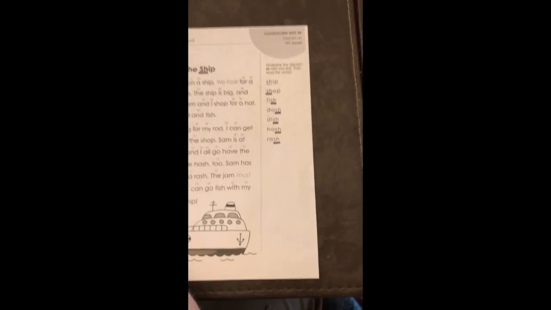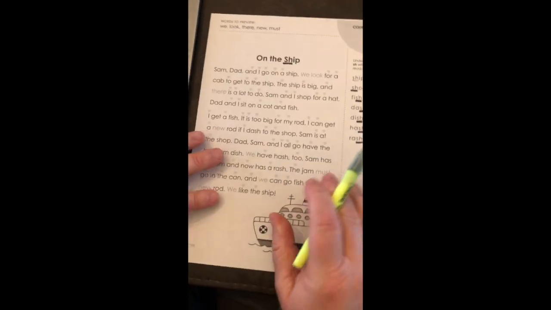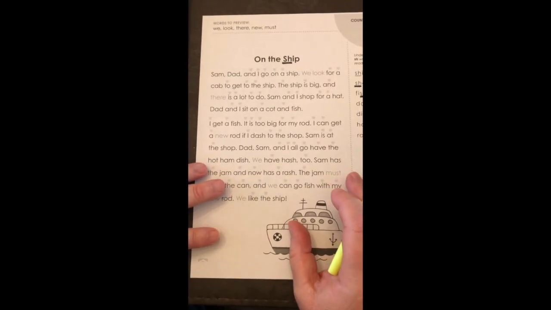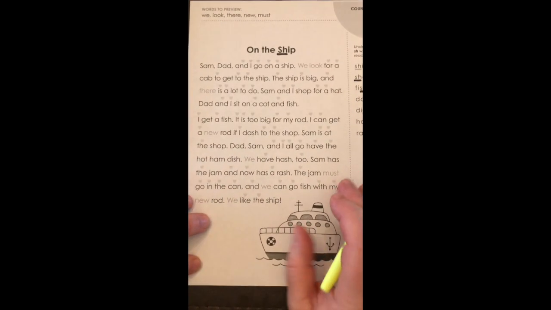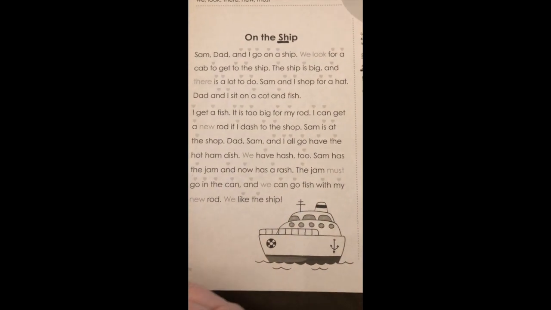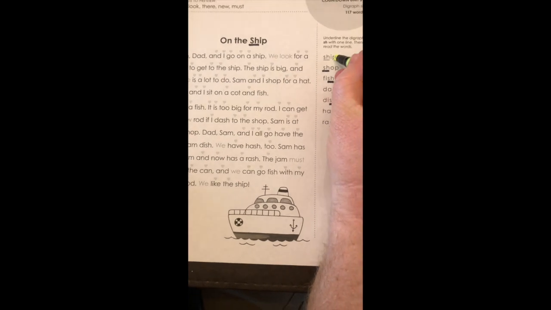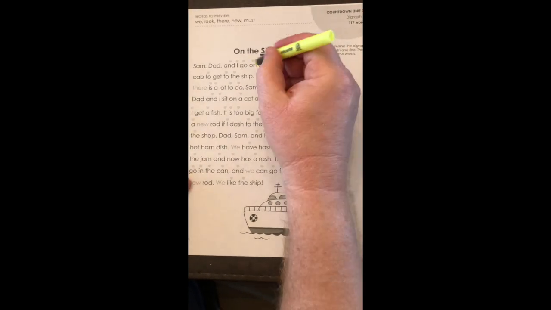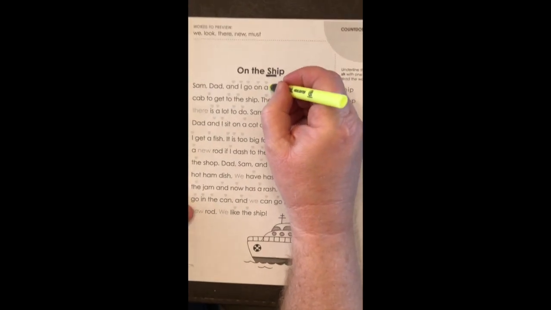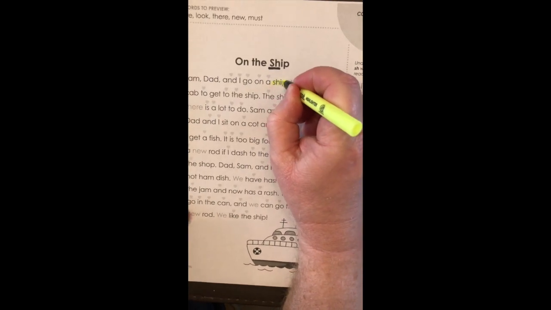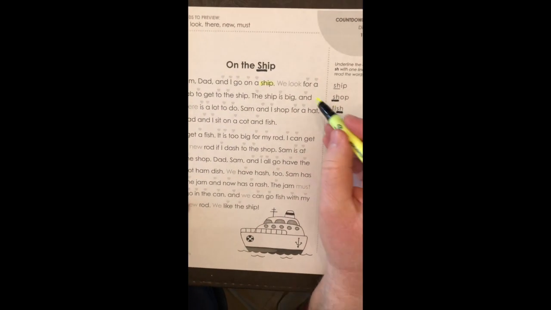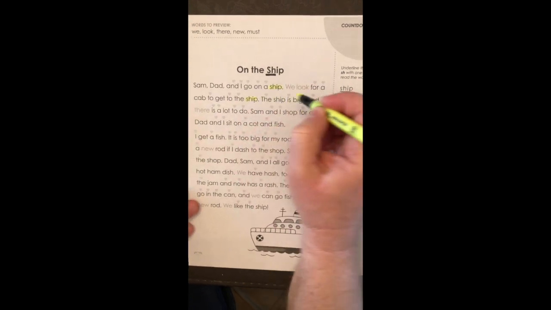Now let's take a look and see if we can find these words in our passage. And if you have your paper with you, the teachers may have given this to you or not, but you can follow along. Let's look for each one of these words. I want to look for the word ship first. And I'm going to highlight it. There's ship. I see one here.